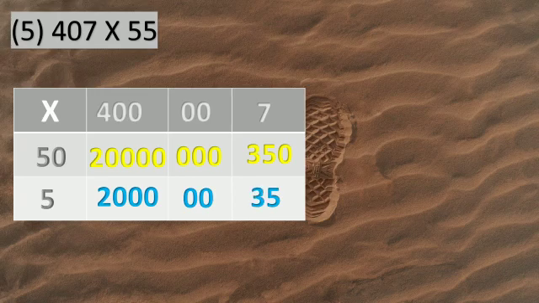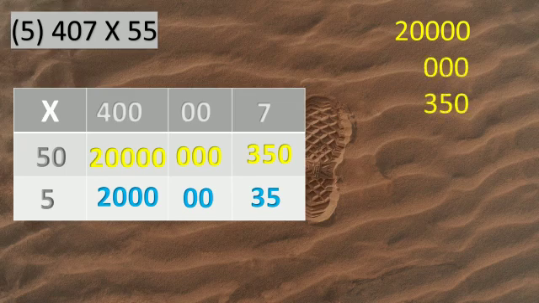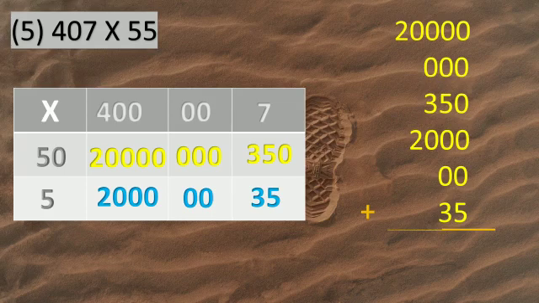Okay, now let us do the next step, that is what? Addition. So first we will write 20,000 plus 000 plus 350 plus 2000 plus 00 plus 35. Okay. So all the numbers are written for addition, and after doing addition, students, you will get the final answer as 22,385. You will get the final answer as 22,385.